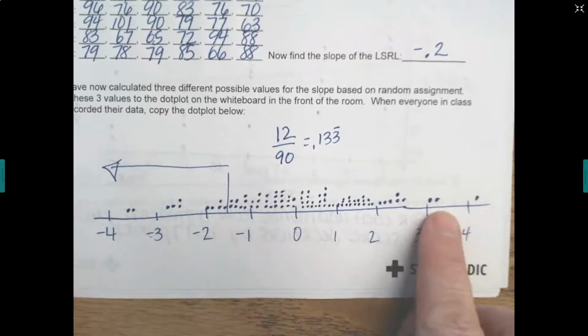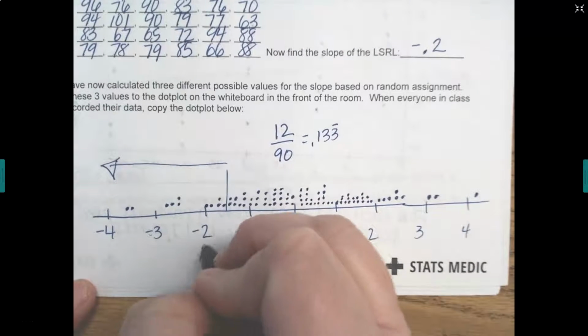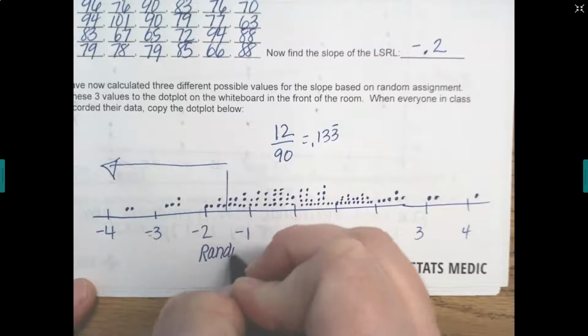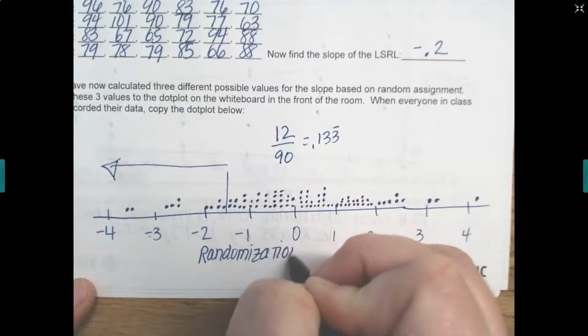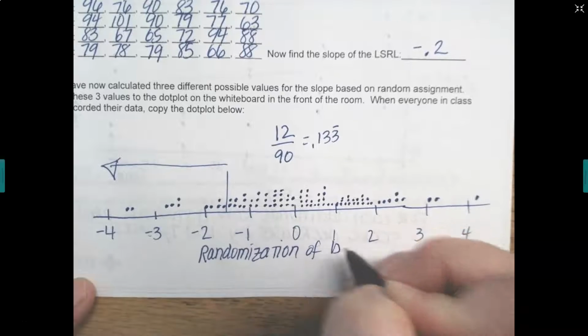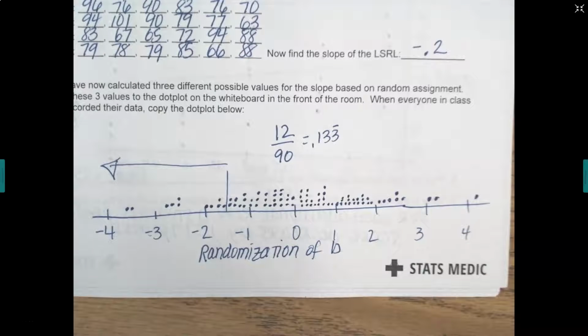So let me remind you what this is. We did a randomized experiment, so this is a randomization distribution for slope. And because we were using samples, we're going to use the little b there.